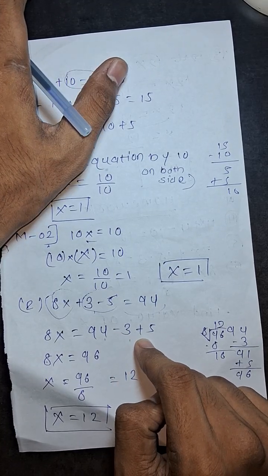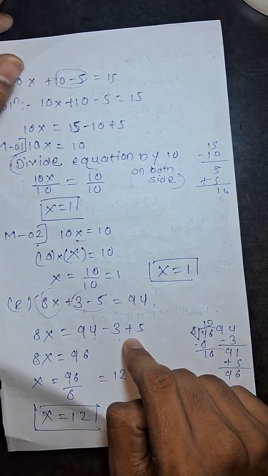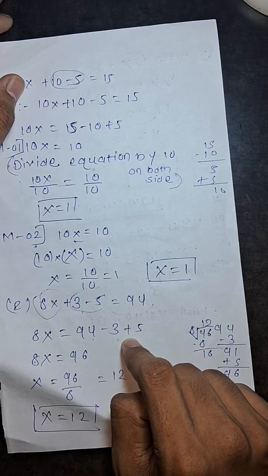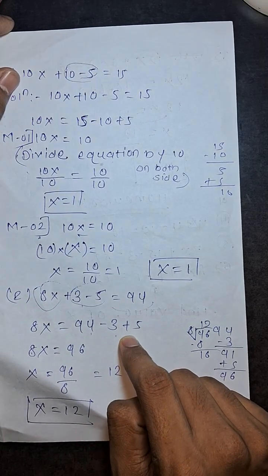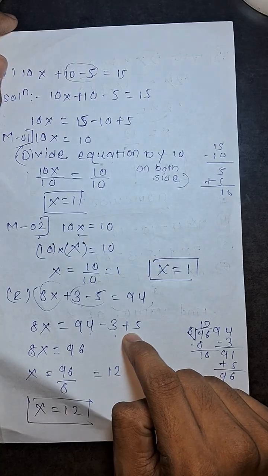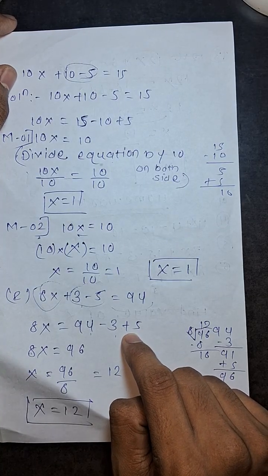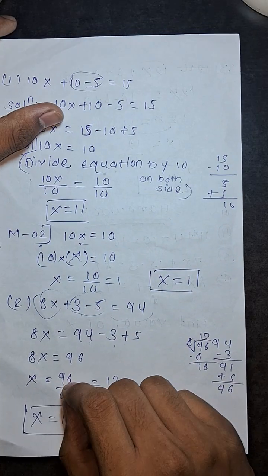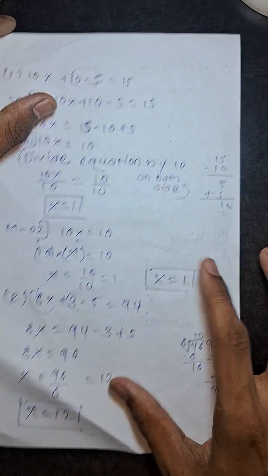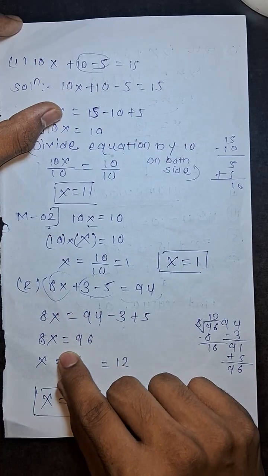So calculating these additions, subtractions as well as multiplications and divisions in your mind in a few seconds, this skill will just come up by practicing. If you are practicing 10 to 100 problems, these skills will develop only by practicing, only by solving the questions. So 8x is equal to 96.